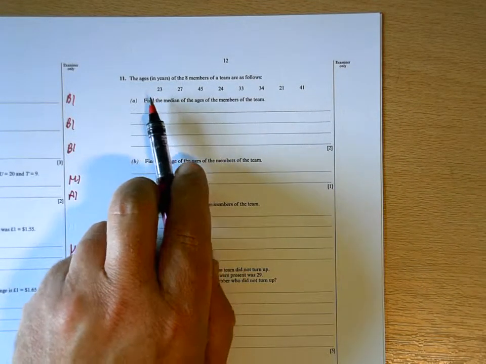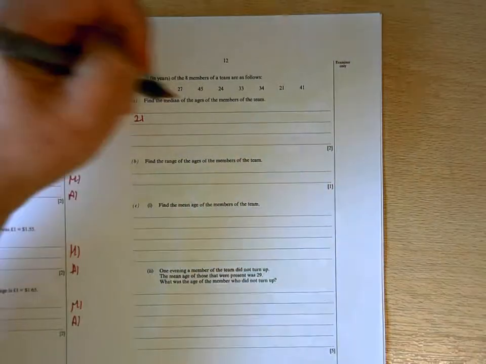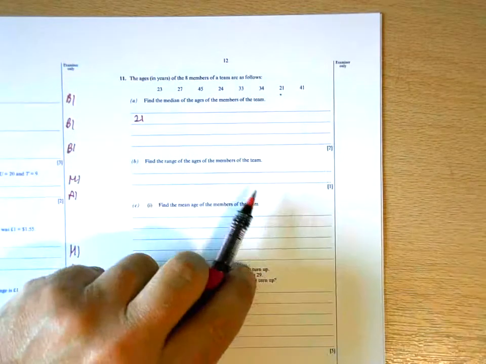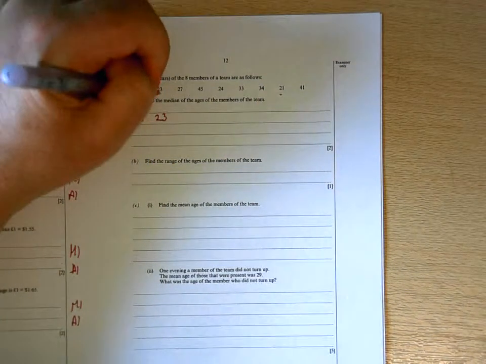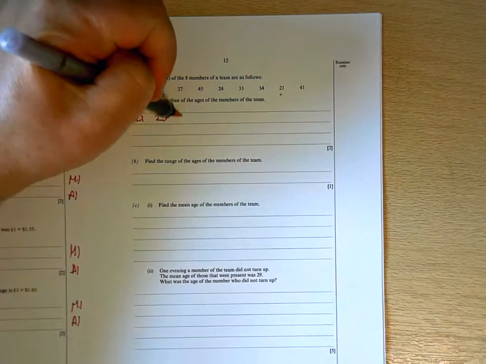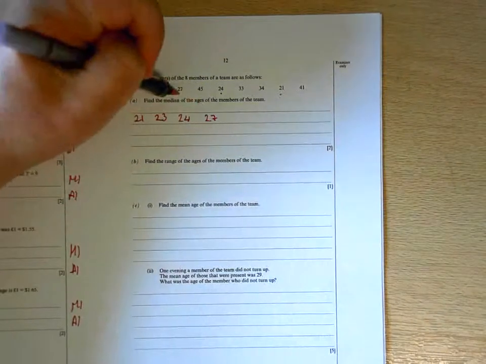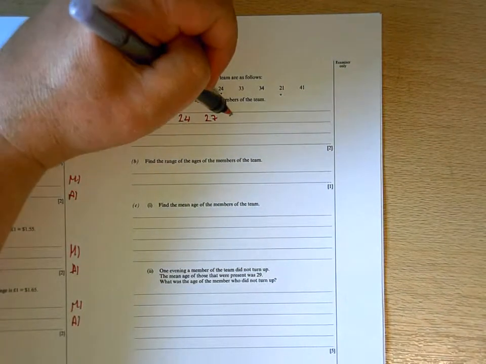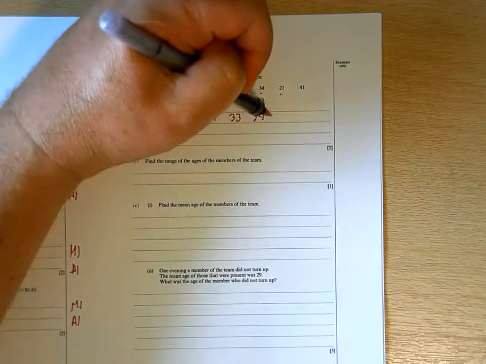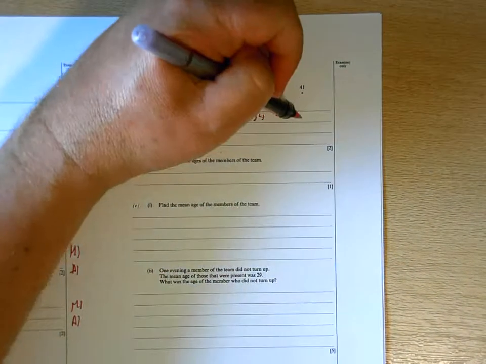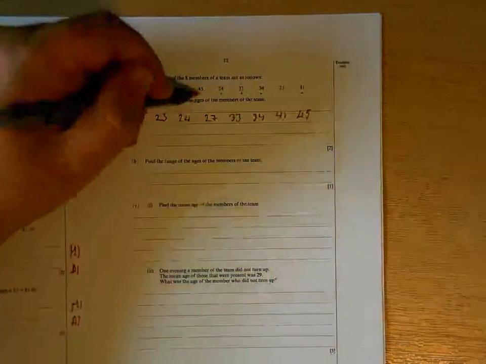So the smallest there is 21. Put a little mark so you know that you've used it. Followed by 23. Followed by 24. Followed by 27. Followed by 33. 34. 41. And 45. So you're going to earn yourself a mark by doing that and then finding the middle.